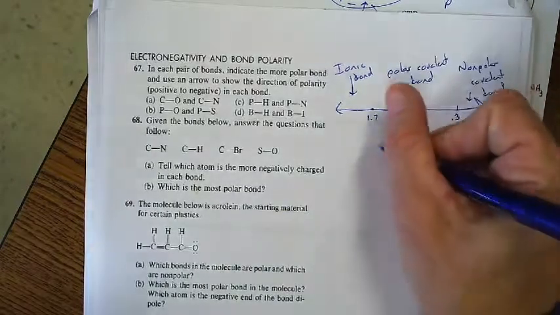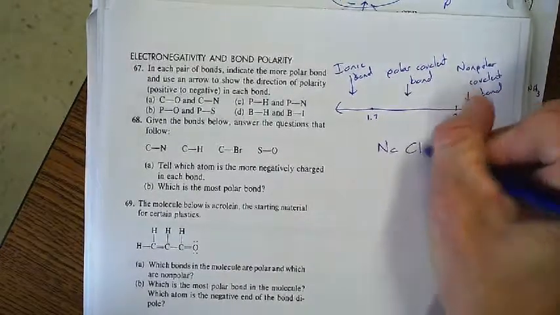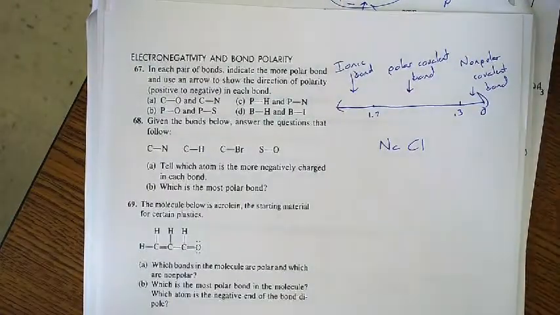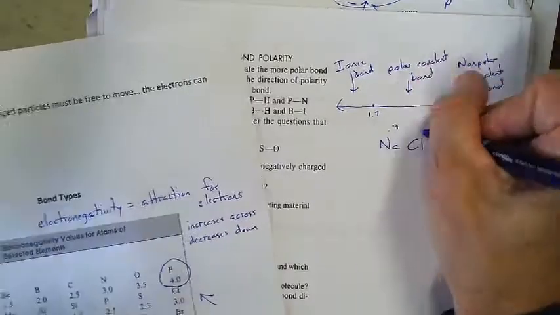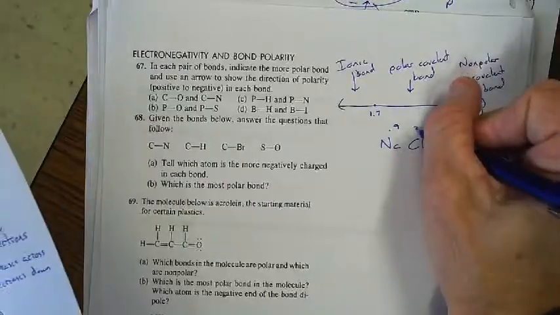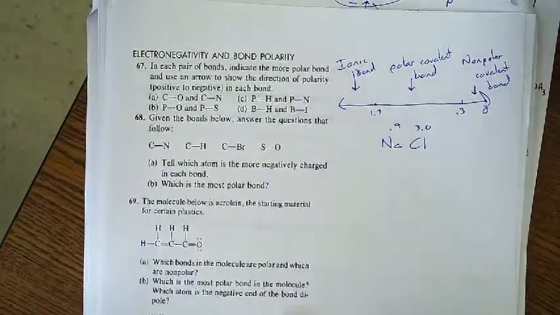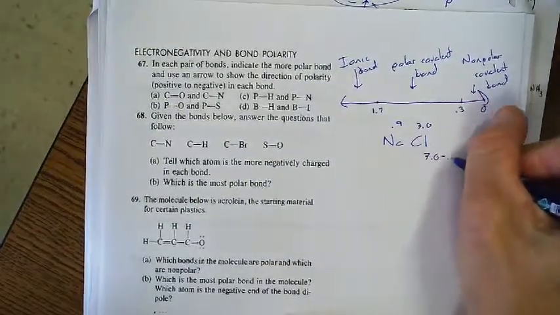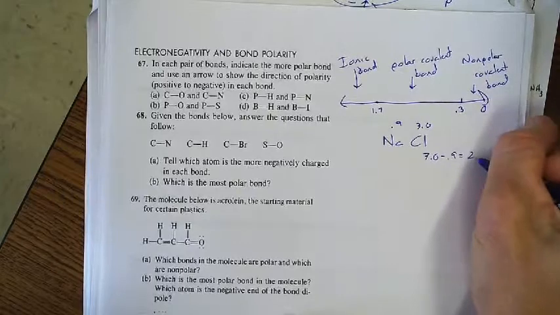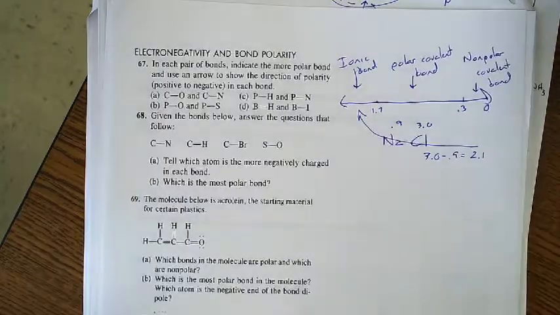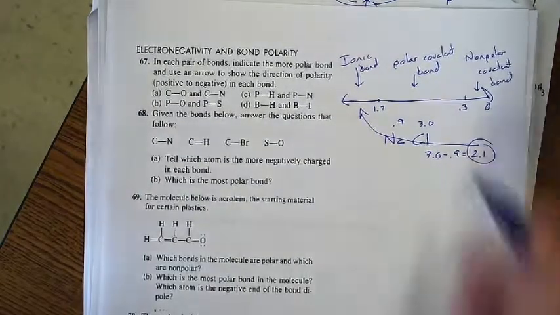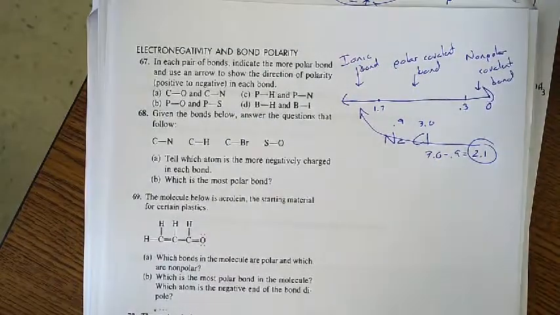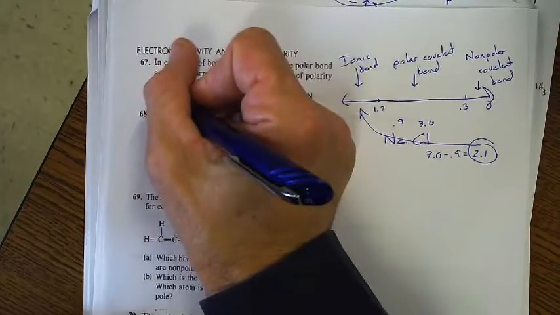And again, let's compare our Na and Cl that we talked about earlier. Let's see if hopefully they're on here. Sodium is 0.9. Chlorine is 3. If you just subtract 3 minus 0.9, the difference is 2.1, and that's an ionic bond. And that's all you have to be able to do to know exactly what kind of bond would be holding two things together.